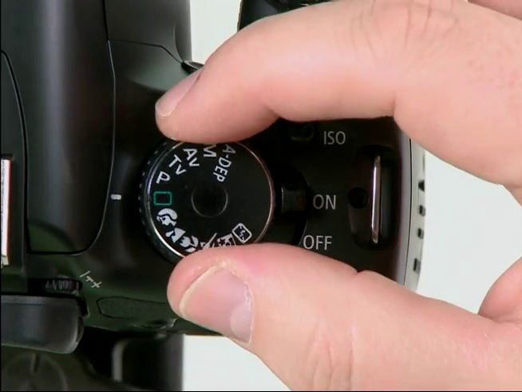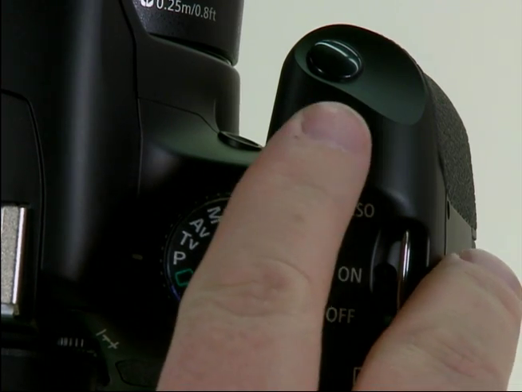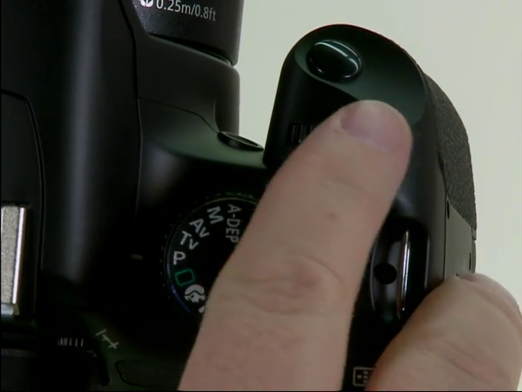To operate in this mode, turn the mode dial to P, press the shutter button halfway down to activate the viewfinder. To monitor the aperture and exposure settings, look through the viewfinder. Hold the shutter halfway down to focus, then press the shutter all the way to take the picture. You can manipulate aperture and shutter speed settings with the quick control dial.